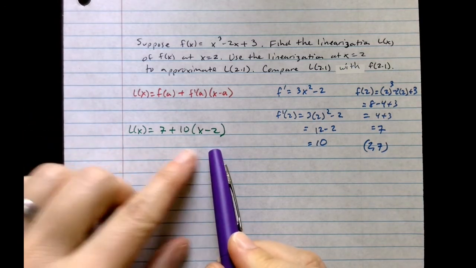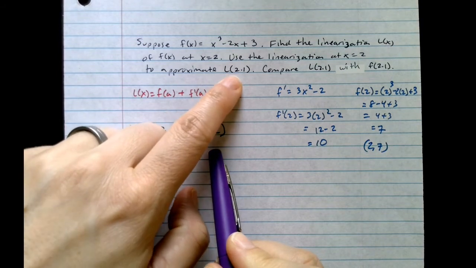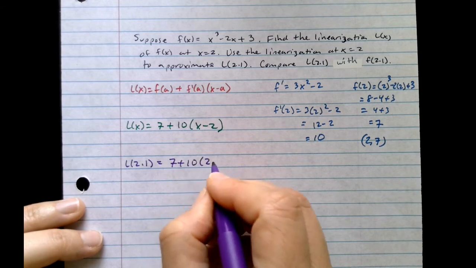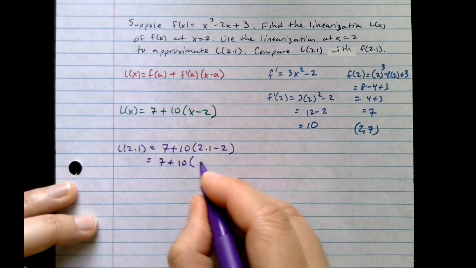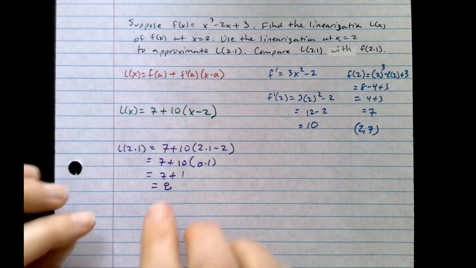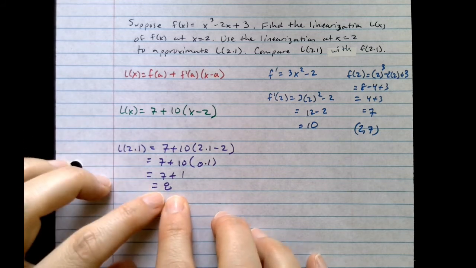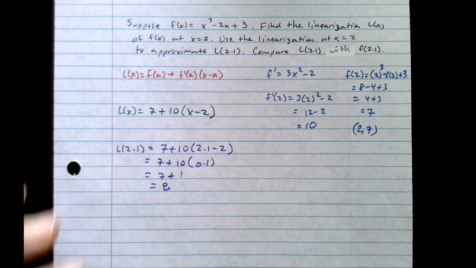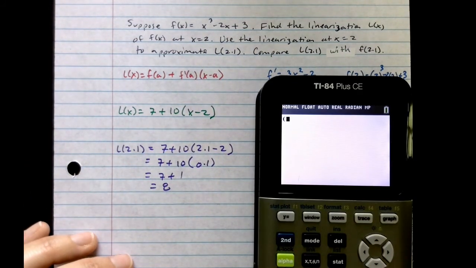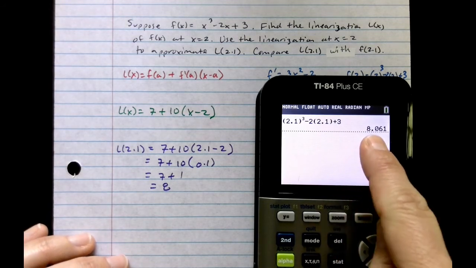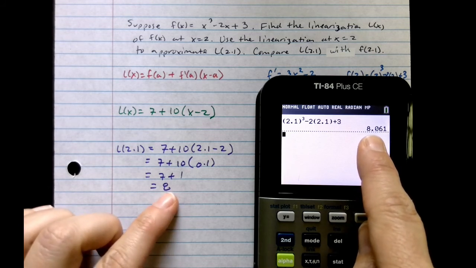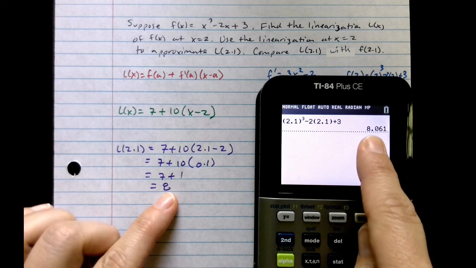So now what I'm going to do is I'm going to use this to approximate what the function could be evaluated at 2.1. According to my linearization, I'm getting approximately 8. So what I'm going to do now is actually plug it into my original and see what I get. So here's the actual function evaluated at 2.1, so it's 8.061, and you can see our linearization gave us 8. So it's a pretty close approximation there.